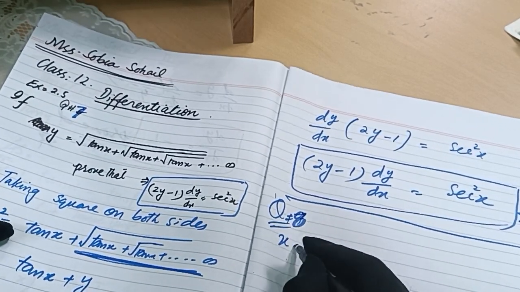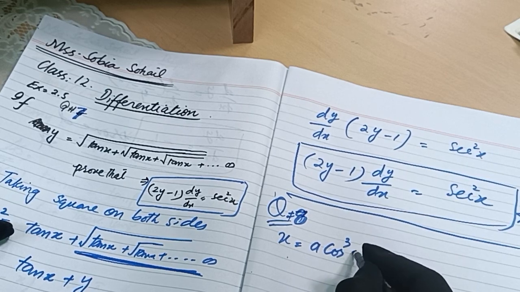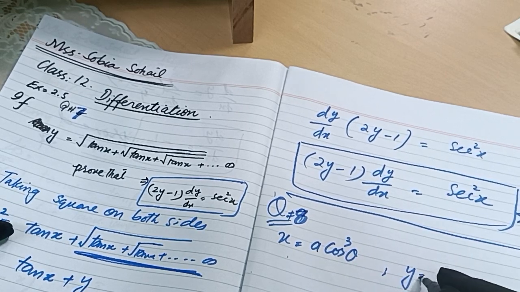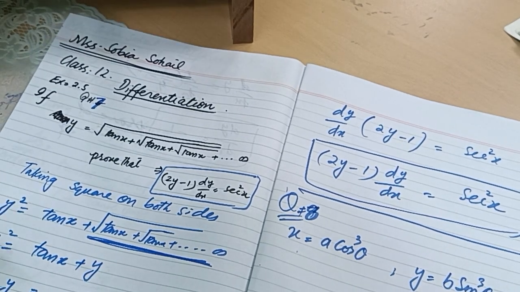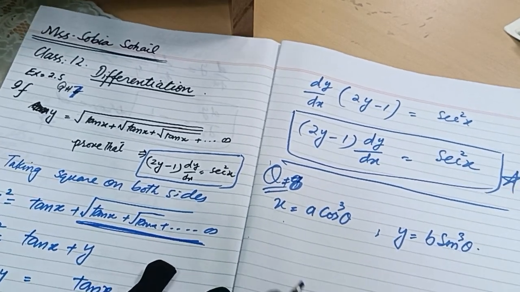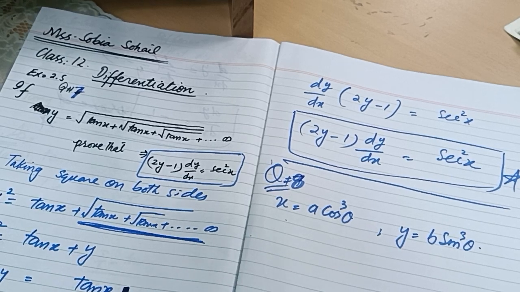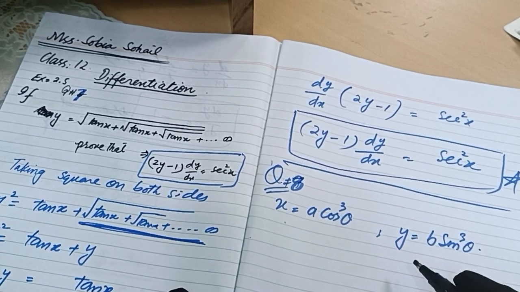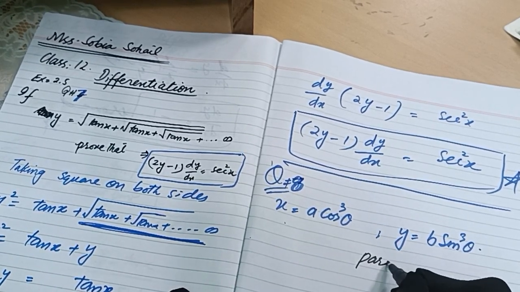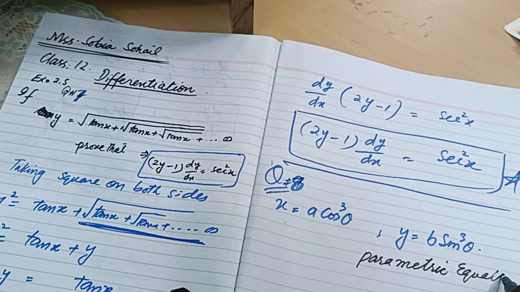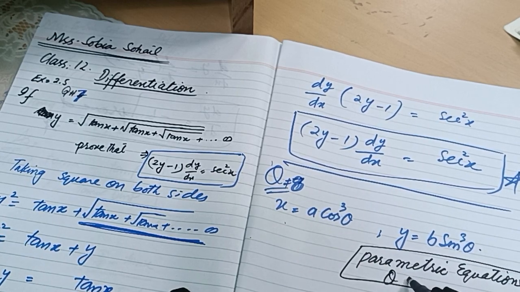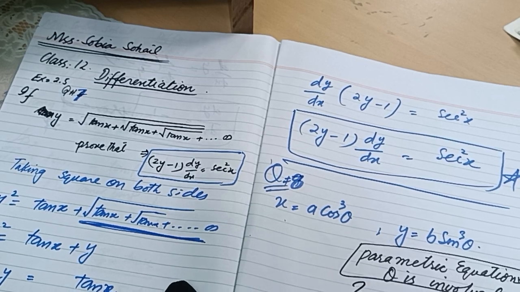That is, if x is equal to the function. Now I will ask a question from you. Get ready. y is equal to b sine cube theta. Okay, tell me, what type of equations are these? Parametric equations, because the third variable theta is involved. Theta is involved. Okay, how to solve parametric equations?